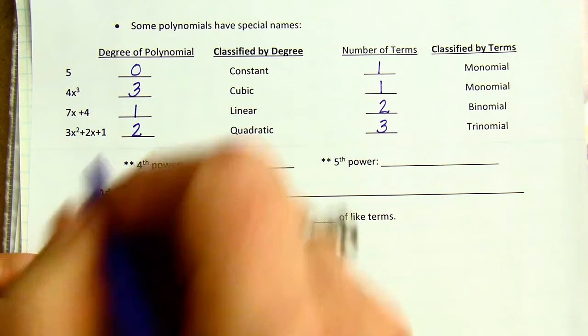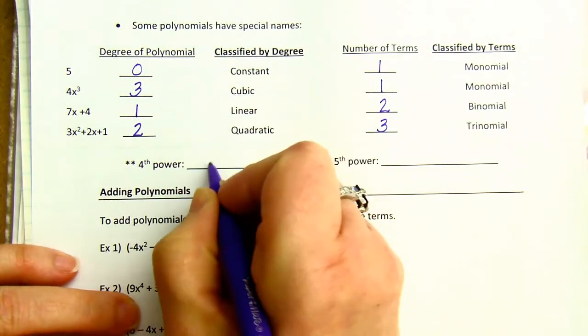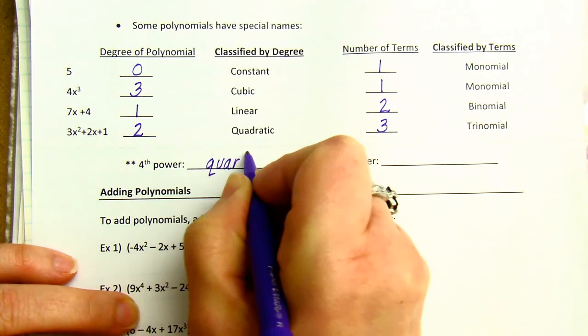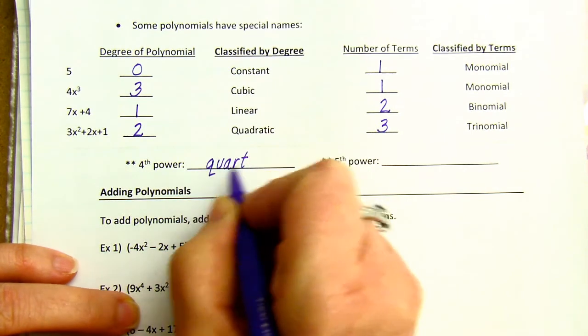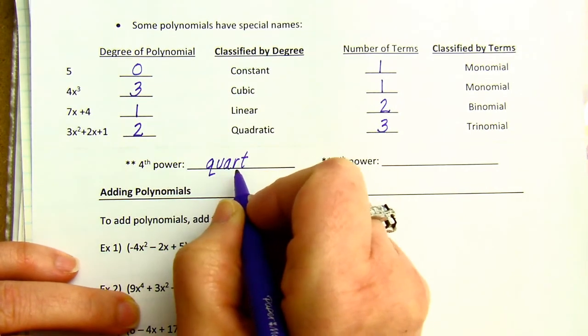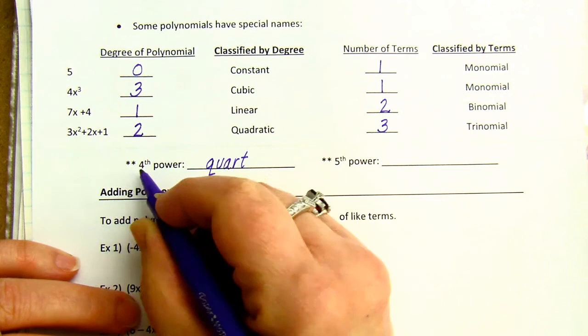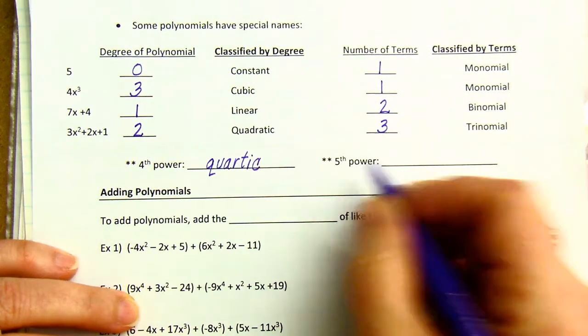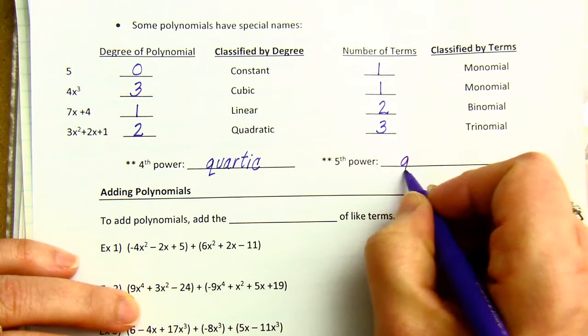Fourth power. Well, fourth power would be classified as quartic. It's got this quart or quarter, like 25 cents, 4 quarters in $1. This is quartic. Fifth power is quintic.